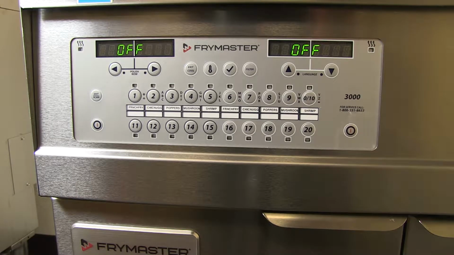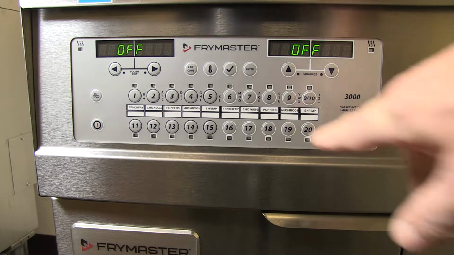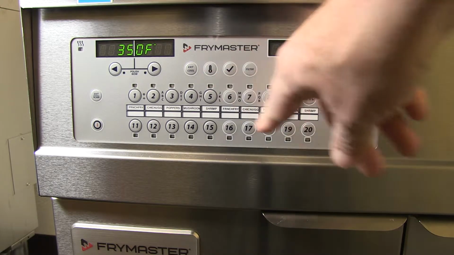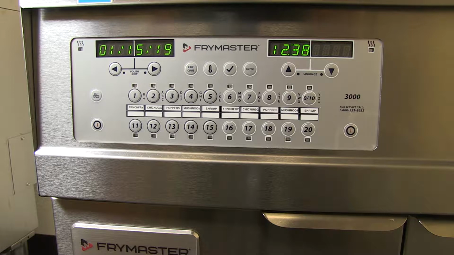3000 series controllers have similar diagnostic capabilities. With the controller off, press and release the temperature button. The boards, if they're visible, and their version numbers scroll. If the board name doesn't appear, it's not seen on the network.